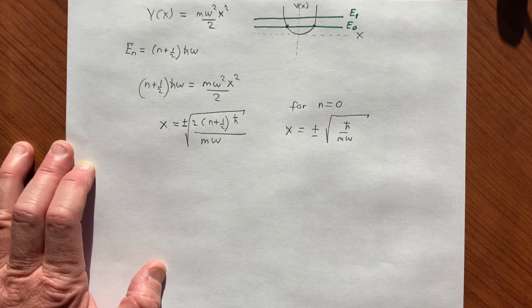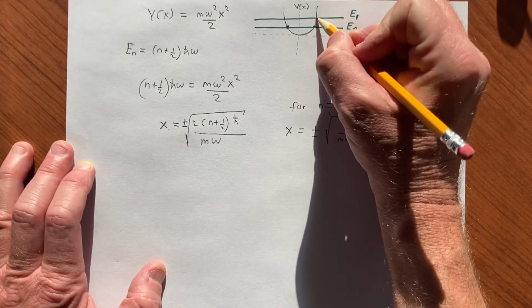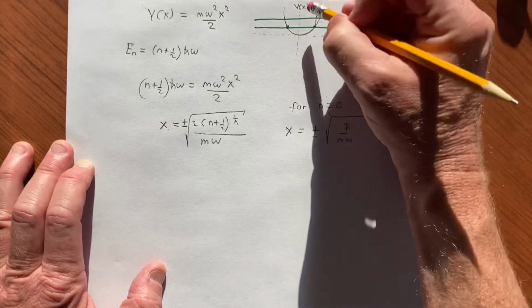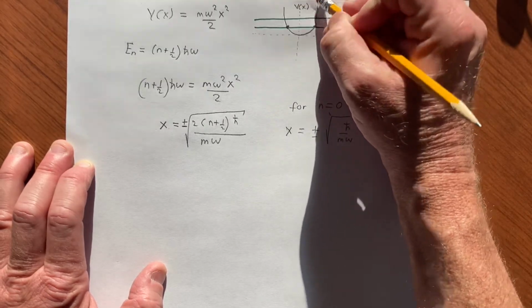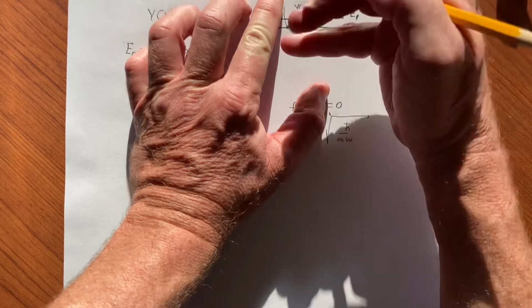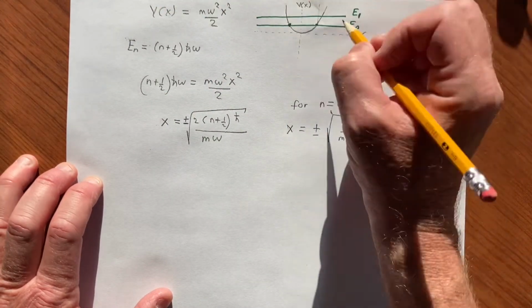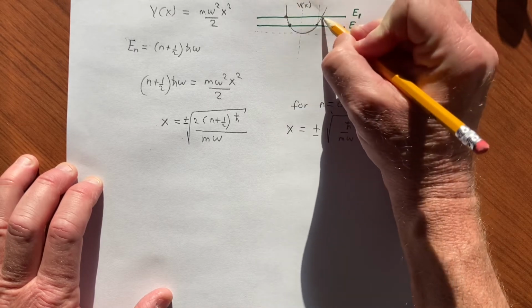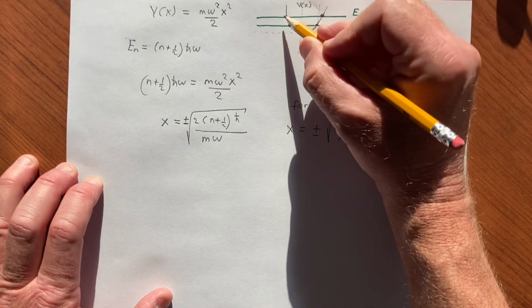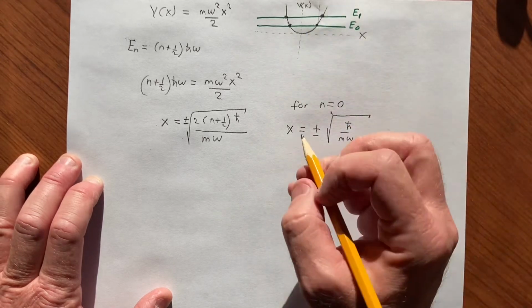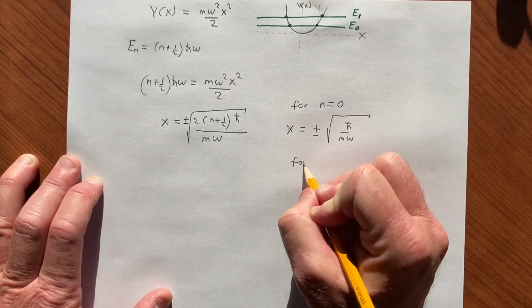And if we want to look at here, I made it a little too steep. We should be moving outwards a little bit. Sorry about that. Let's see if I can erase that. We're really moving out a little bit, and the same is true over here. So we're further away. All right, so these turning points are not the same as these. What are they? Well, they're given by this expression.